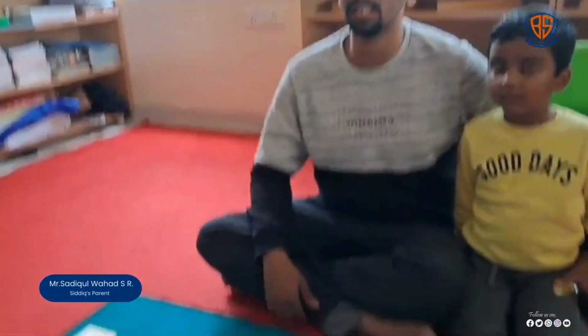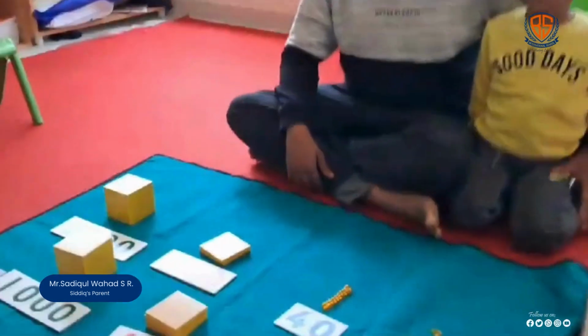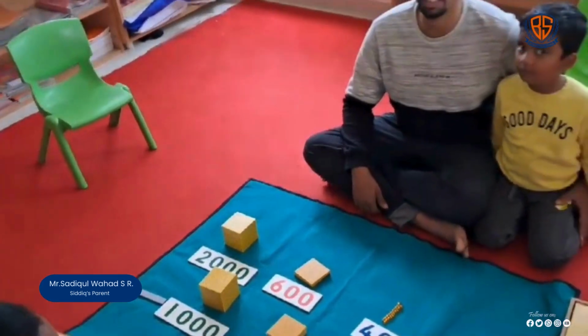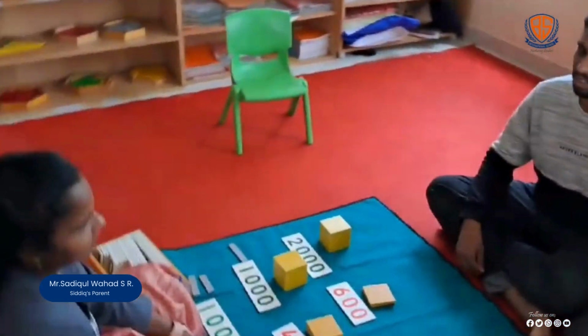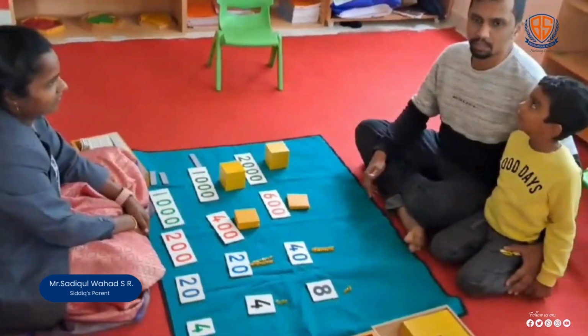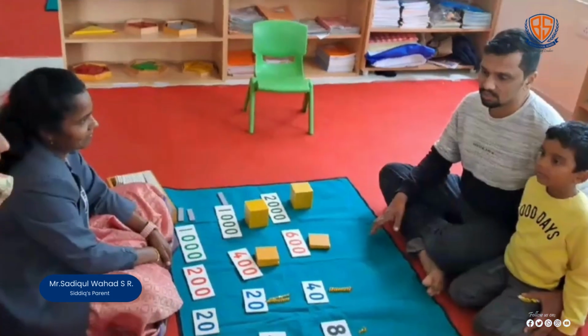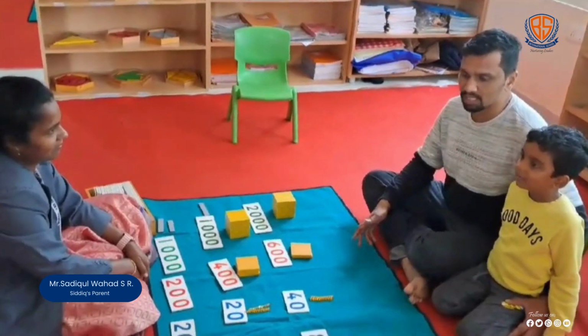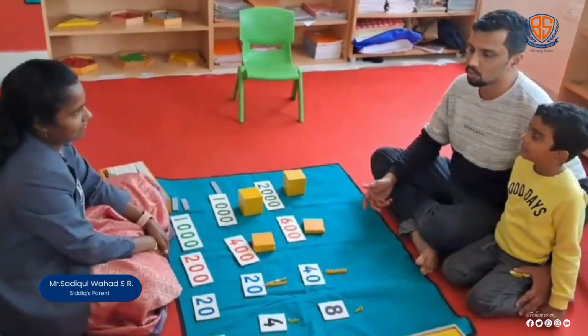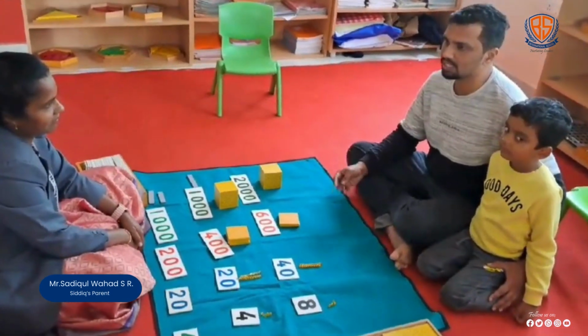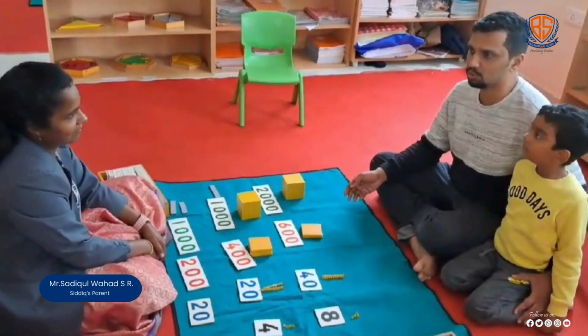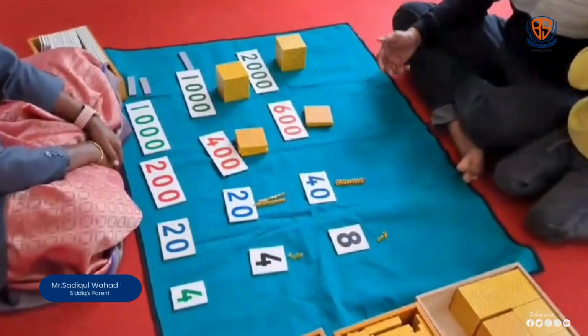Montessori session: how teachers are explaining the concept to the kids. We are new, as parents, to Montessori, so it's a new concept. In our schooling we studied just A, B, C, D, up to UKG. The Montessori concept is new for us.